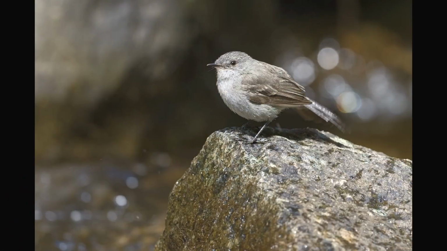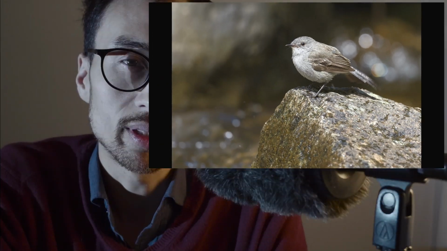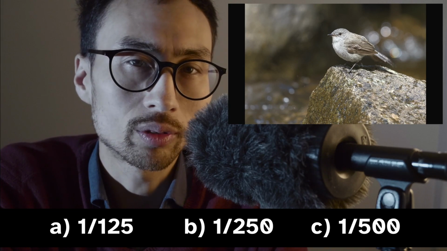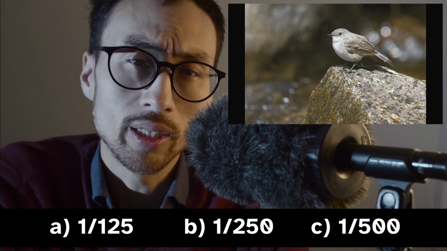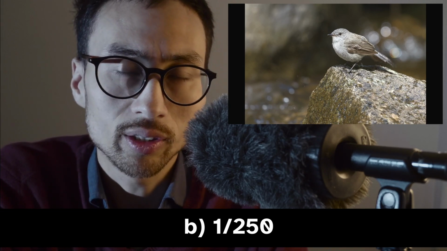Let's go to photo number 4. Sooty Tyrannulet sitting on a rock. Now I'll give you a hint. This sooty Tyrannulet was very well behaved. It was moving from rock to rock, but frequently came back to this rock. And luckily I was able to get down in position to get a shot of it while the water was flowing in the background. Hence all that cool bokeh. Which shutter speed did I use? 1/125, 1/250, or 1/500? If you guessed 1/250, you're right.